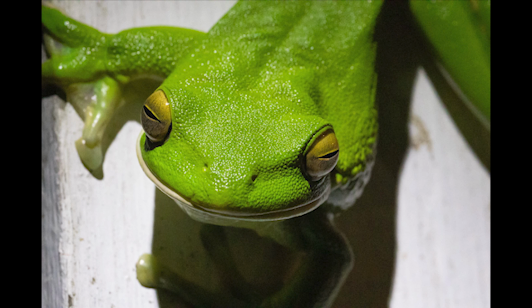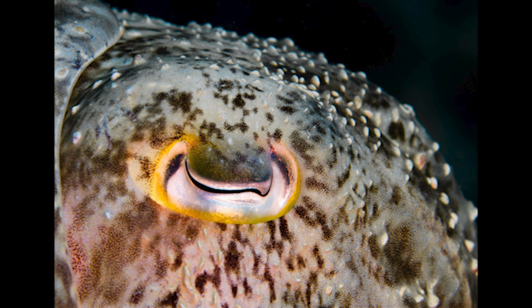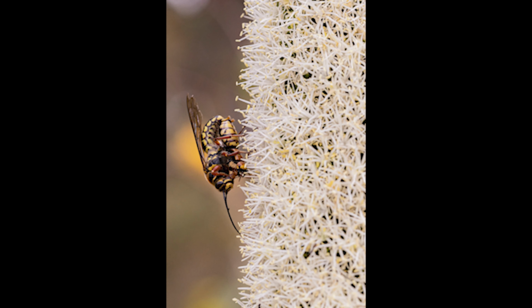Because of the macro capability of this lens, it allows you to get very close to the animal so that you can fill the frame with the animal or even just capture part of the animal such as just the head. Getting close to a subject also makes it a lot easier to get that blurry or bokeh background effect, which is often desirable in wildlife photography.